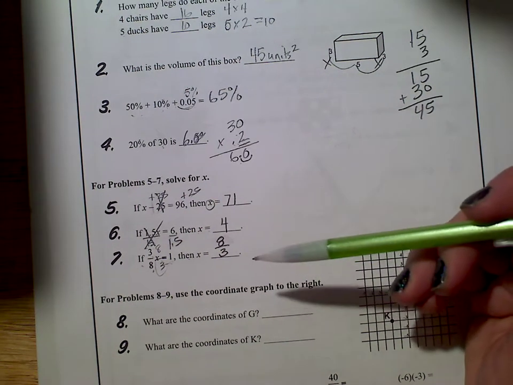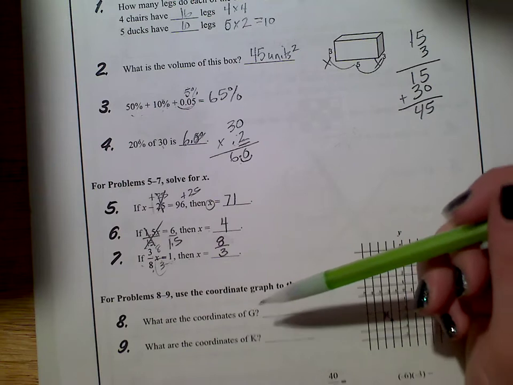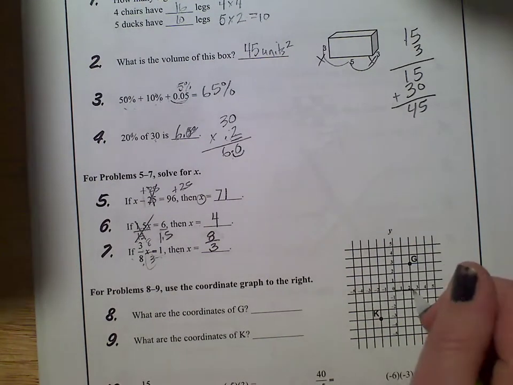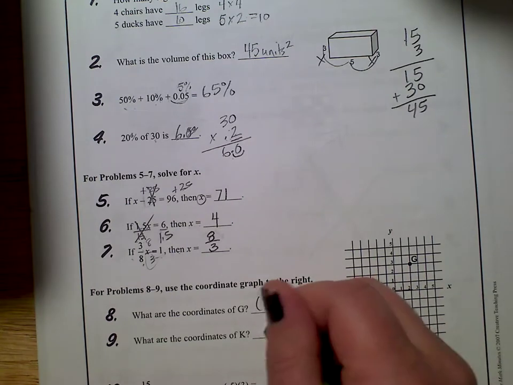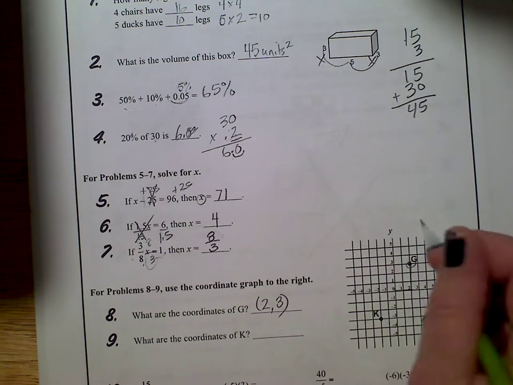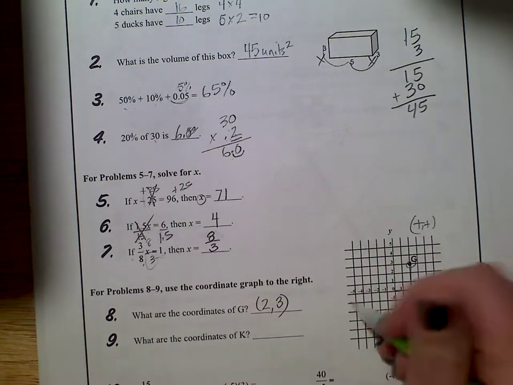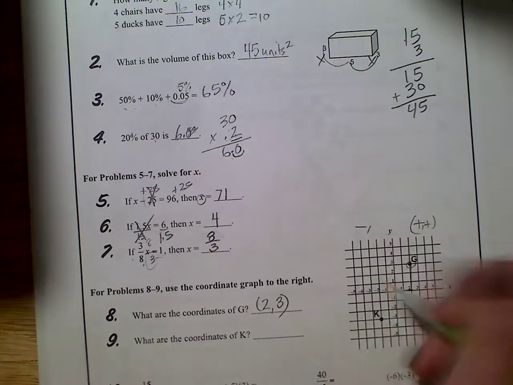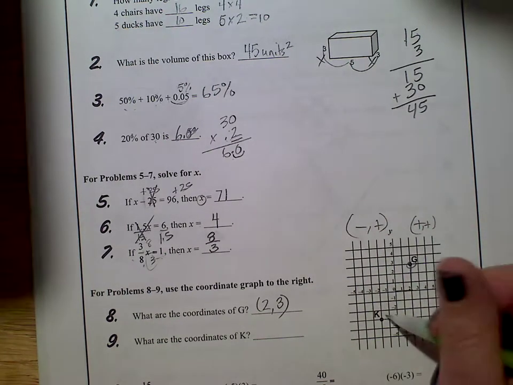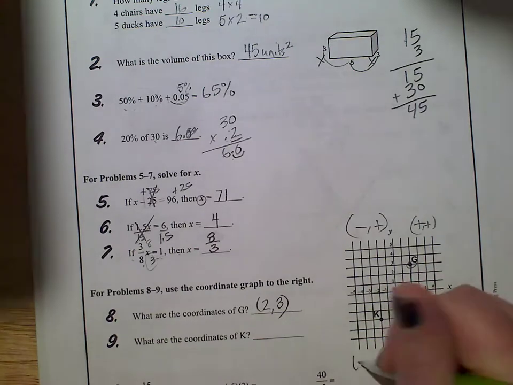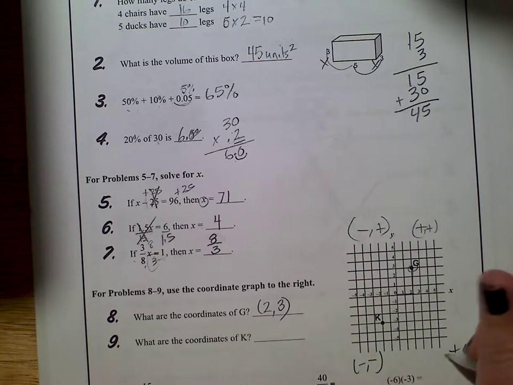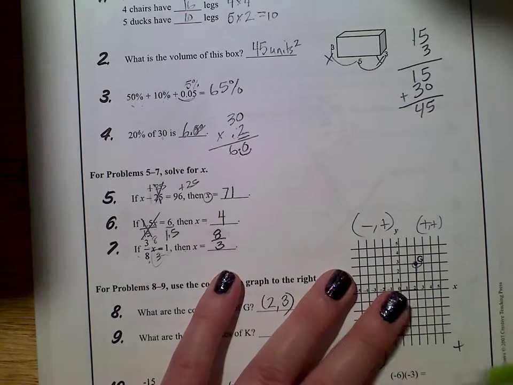What are the coordinates for G? Go left and right first, so it's over positive 2, up 3. So that's all in the positive sector. This one is going to be negative because you're going back a number. This one is going to be negative. And this one is going to be positive. Negative.